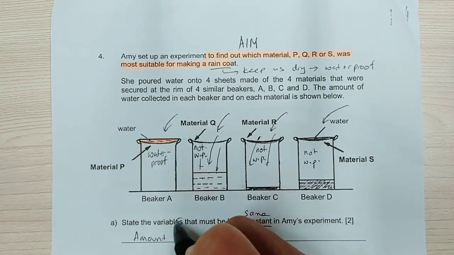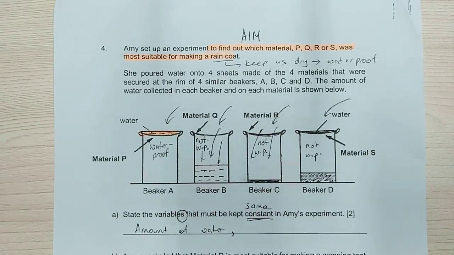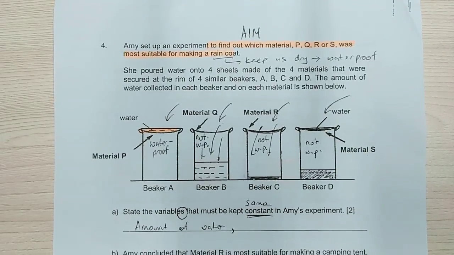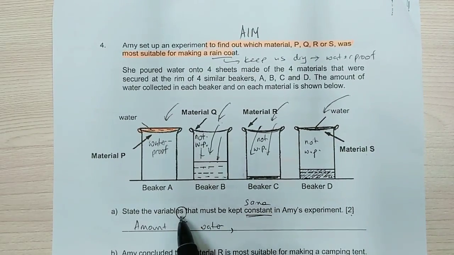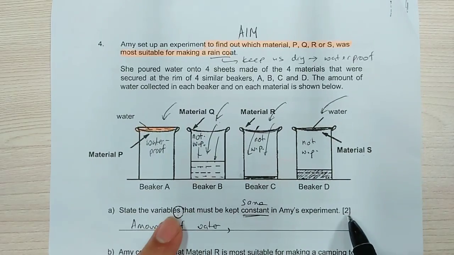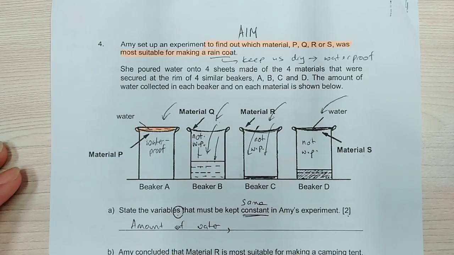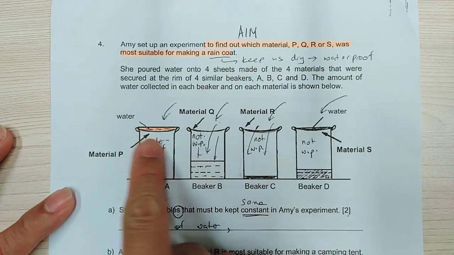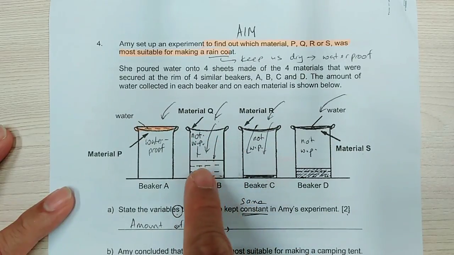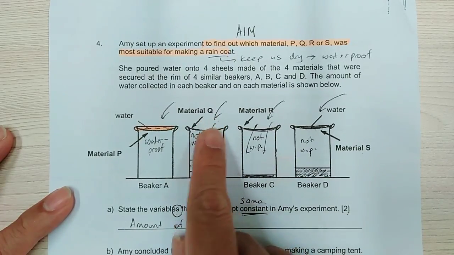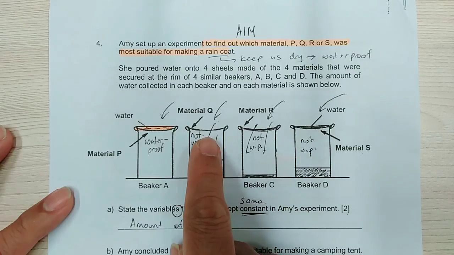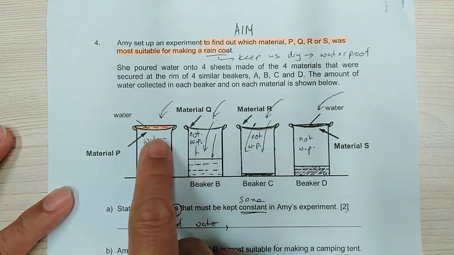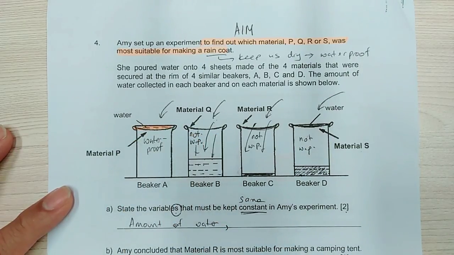Right, since they say variables, we try to give another one, at least two. Because 2 marks here, and this is plural. So these are clues to tell you how much answer you must give to get the full marks. Okay, so how about the size of the material? If I use a very small size material for Q and a very large one for this, or a very thin one for this material and a thick one for this, you will say it's not fair.